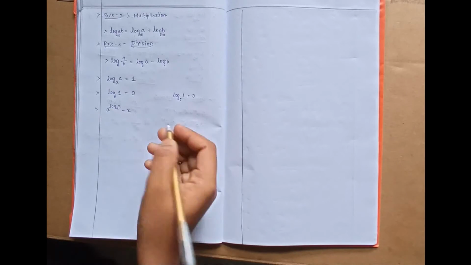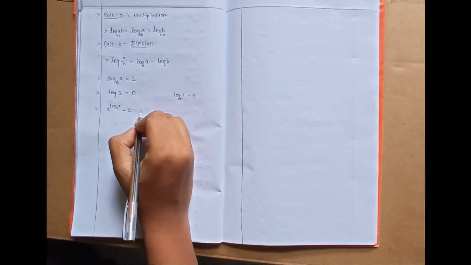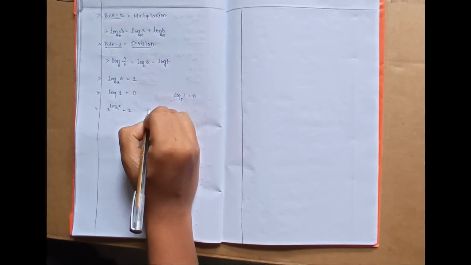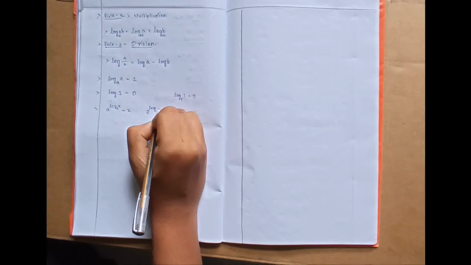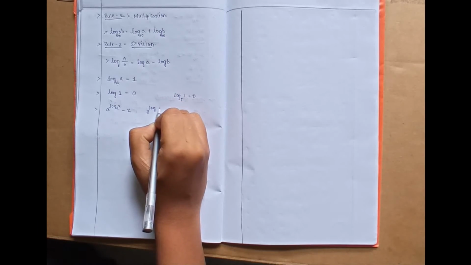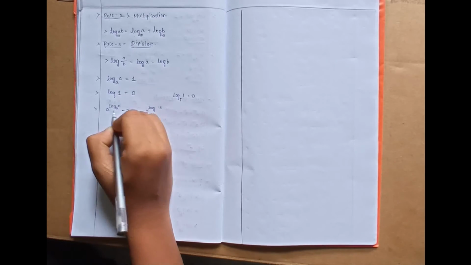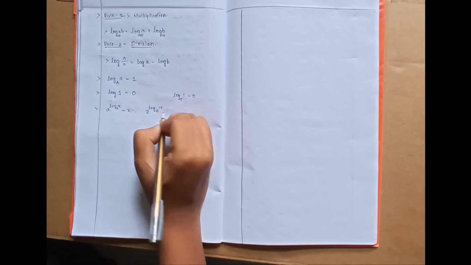Let's understand this by taking an example: 2 to the power of log 16 to the base 2.